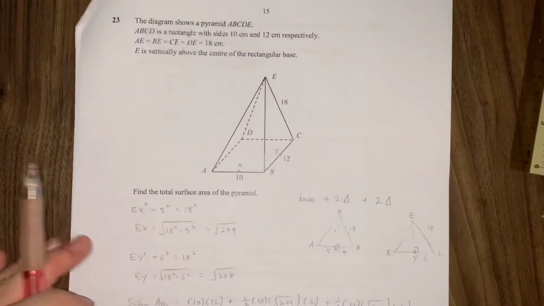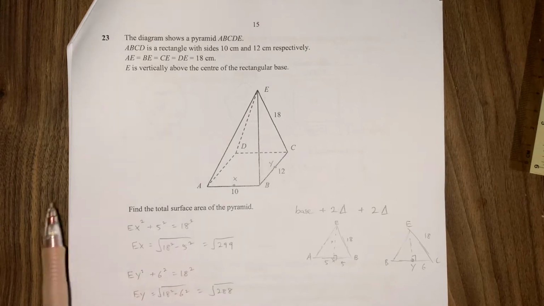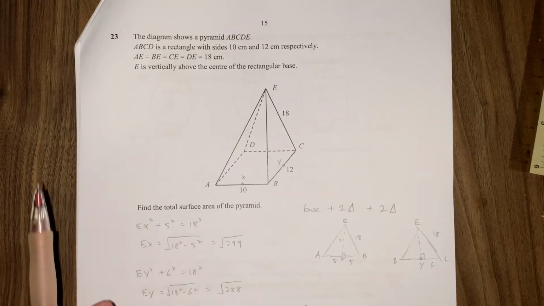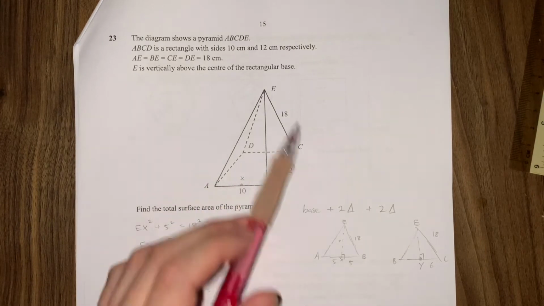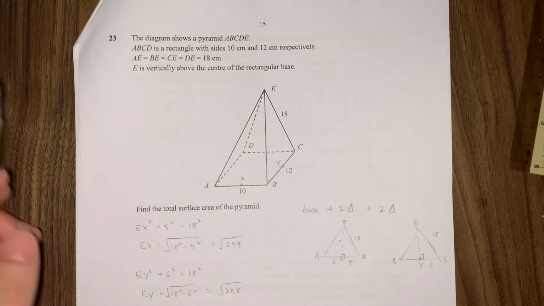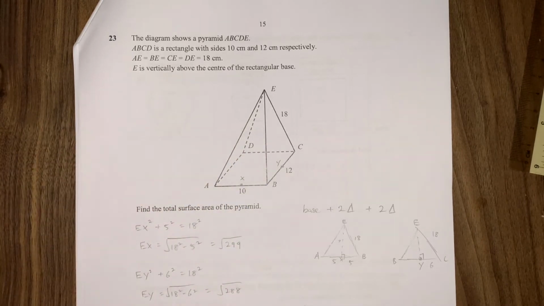Finish. Okay. So we're at the pyramid question now. We want surface area. Most people got it wrong because you assume that it's going to be the base plus the 4 triangles. That's correct. But you assume that the triangles are all the same. That's where you're totally wrong.